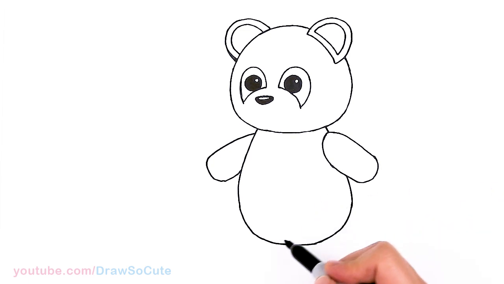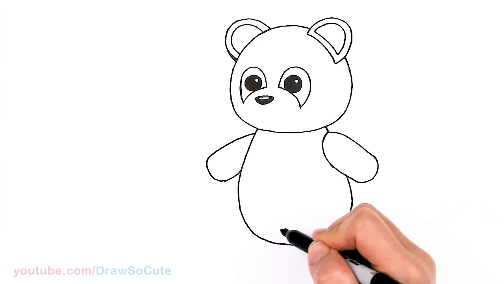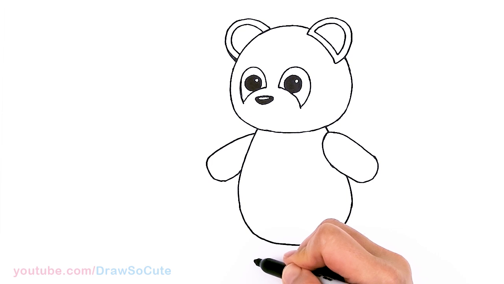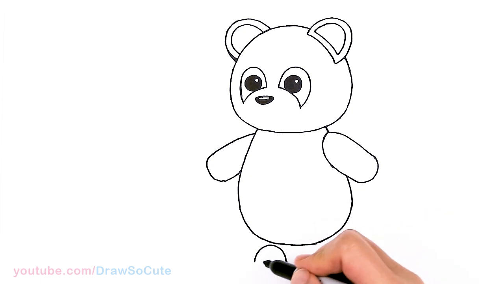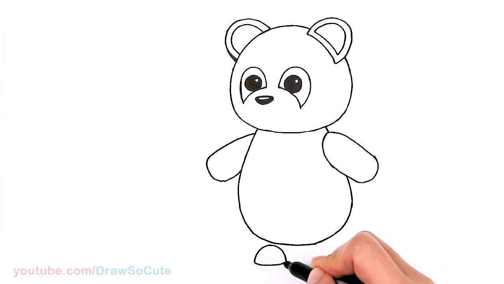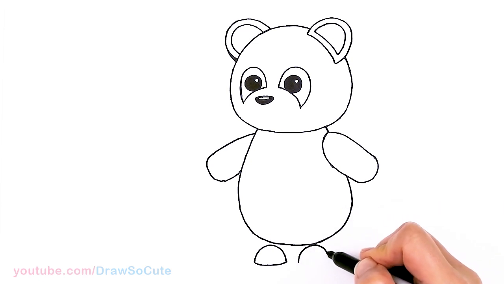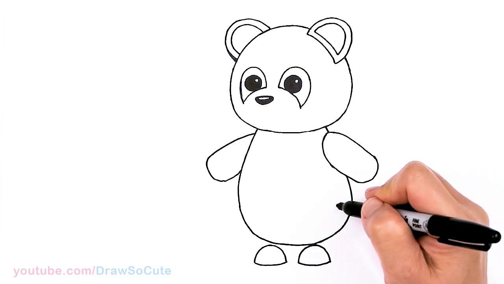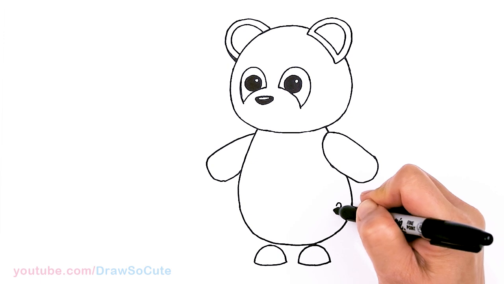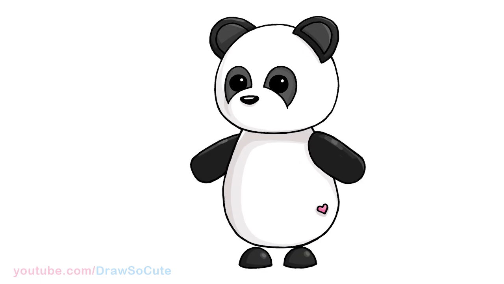Now to draw the feet. Love these cute little gumdrop feet for these Roblox Adopt Me pets. So right under here, let's start with the first one. Right underneath, just draw a curve and connect. And one more right next to it. And that is pretty much it, except of course I'm going to add a heart right here to make it my panda, my trusted cute panda from Roblox Adopt Me Pets.